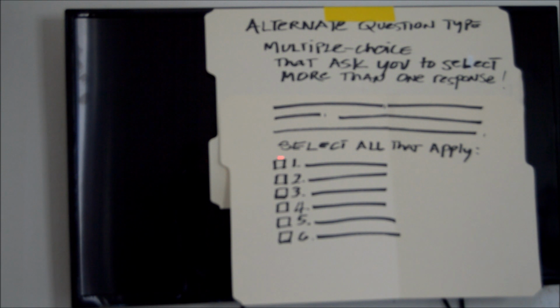If you see a box before the answer choices, that means it is an alternate question type. What does it mean? You need to check all the correct responses, not just the best response. And this is a typical exam style question.